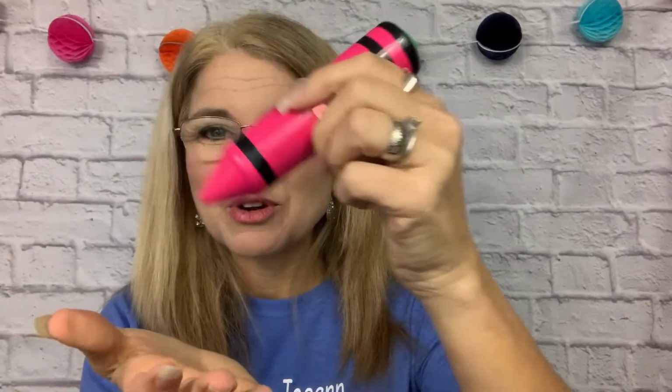Speaking of colors, I do have my colors, these little crayons that are so cute that I found at the thrift store for like 25 cents. And I use them if we want to do drawing, coloring, colors, you know, if something's pink or orange. And then a couple other items that I keep on hand.